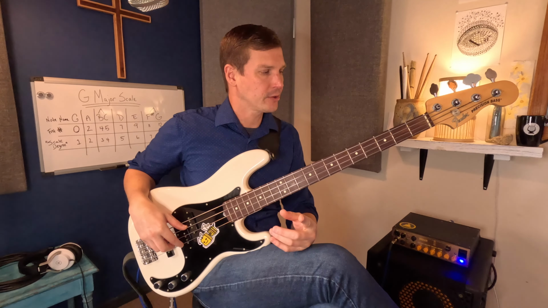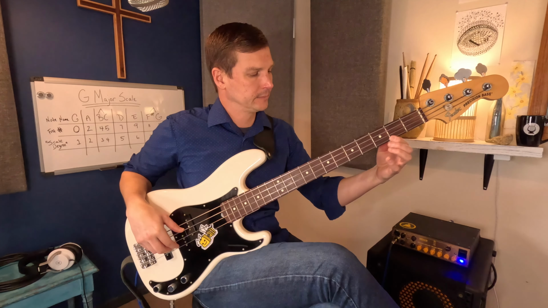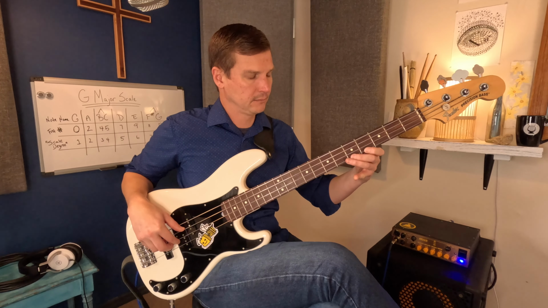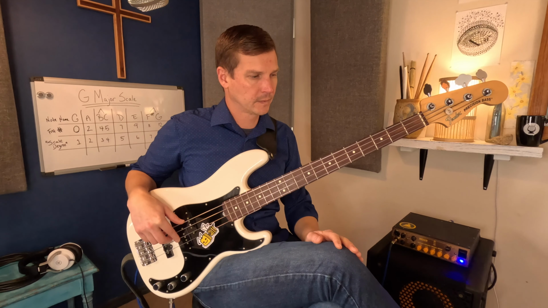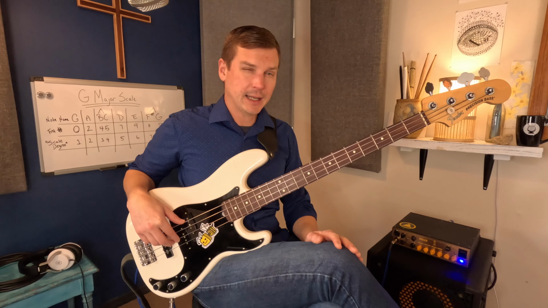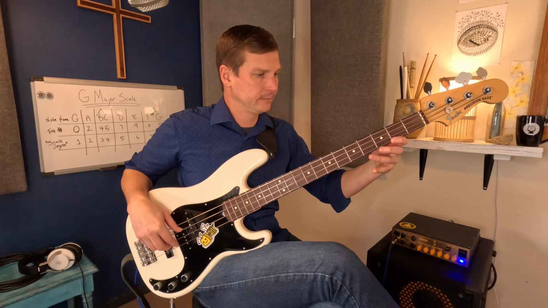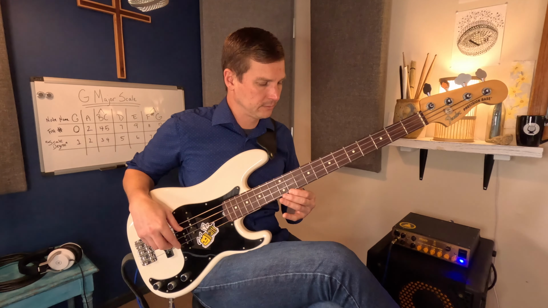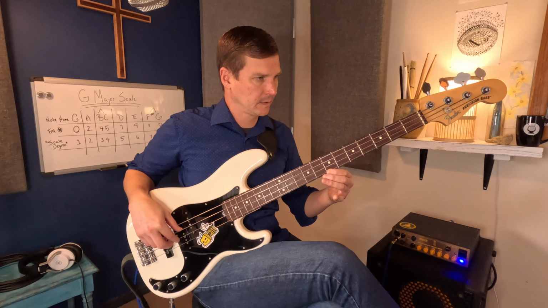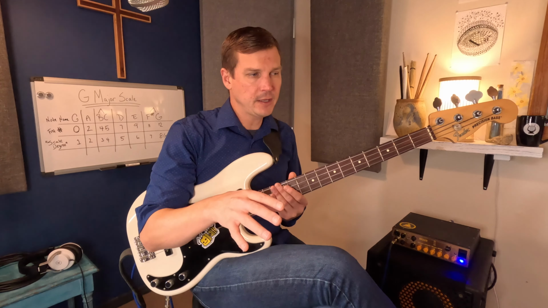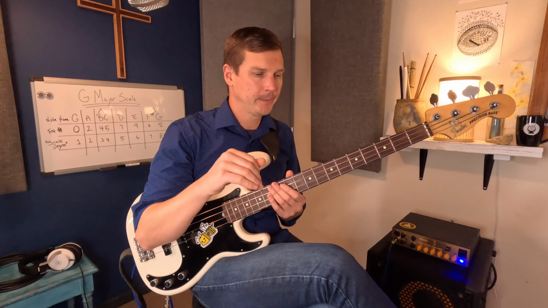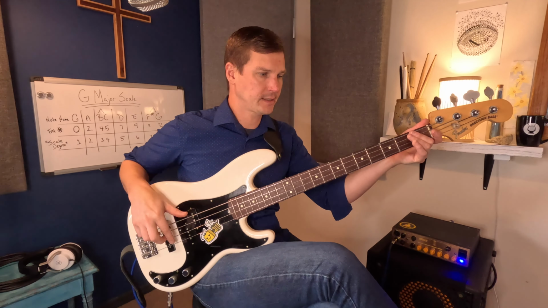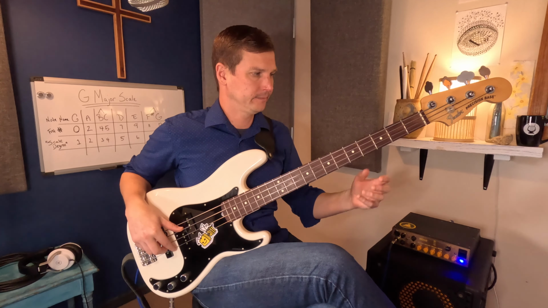If I can get a G major scale together on one string, and I can improvise on that just a little bit, eventually where we're going to go is we're going to see that this sound exists on the entire fingerboard of the bass. So check this out.